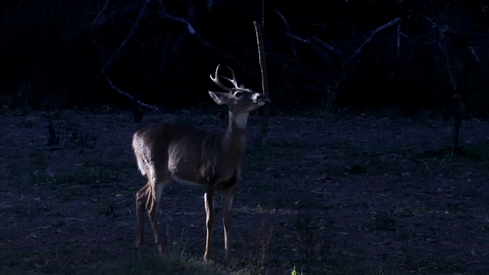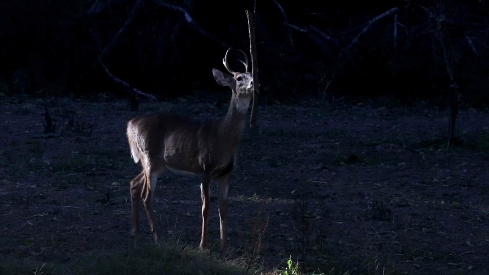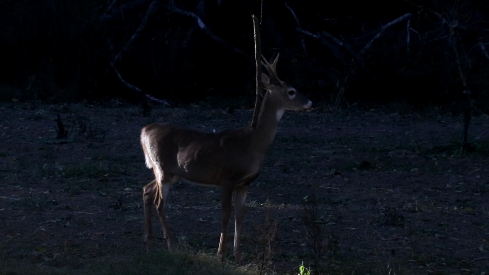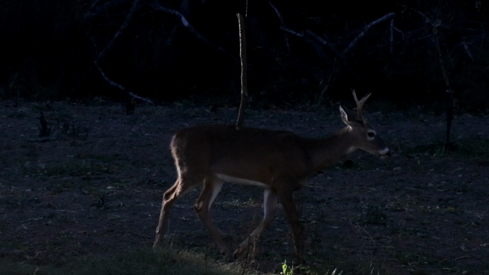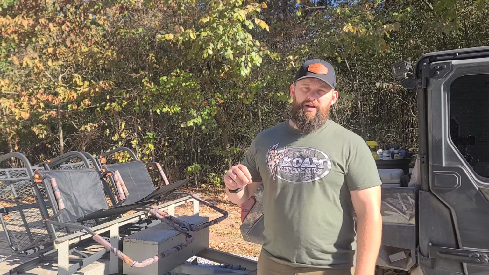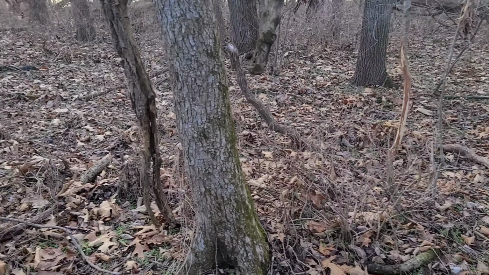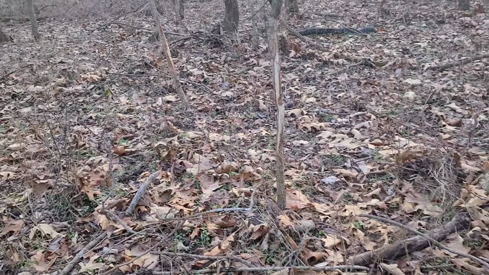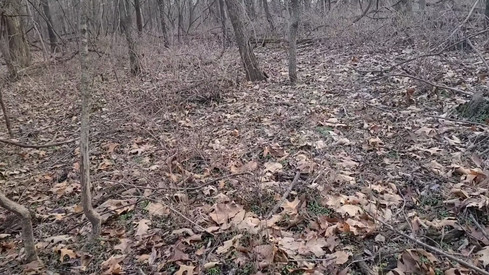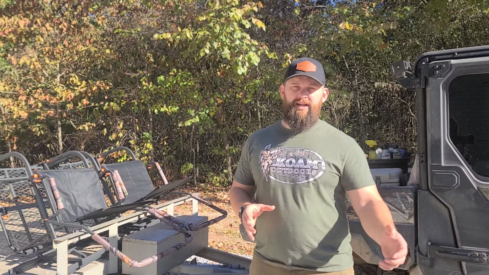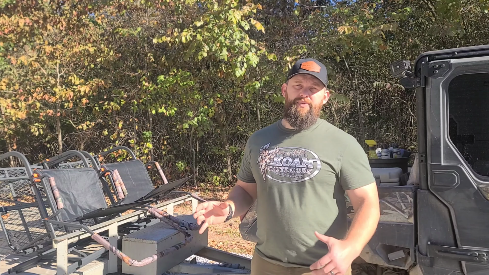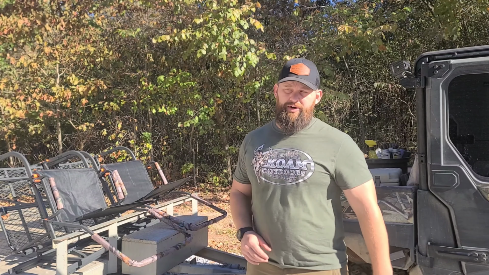Scrapes and rub lines are tremendous items to look at and put your trail cameras on. It's not going to last all the way through the rut, but during that pre-rut activity, your bucks are going to be most active running those scrape lines and rub lines, just because a large amount of those does haven't started to be receptive. So the bucks are ready, they're getting adjusted to it, they're starting to make their game plans and establish a territory, but the rut just hasn't occurred yet.